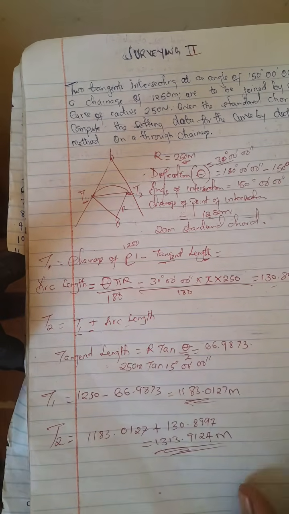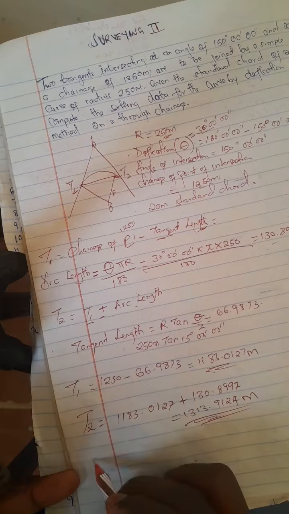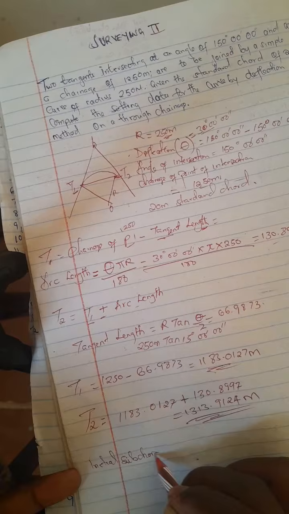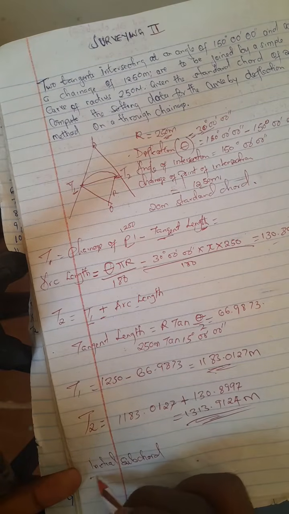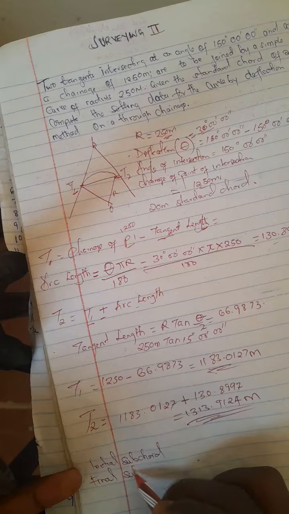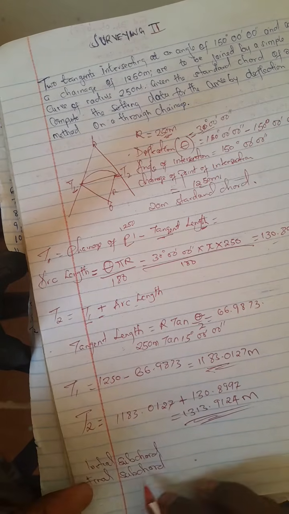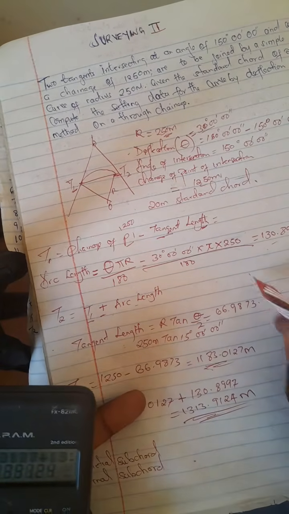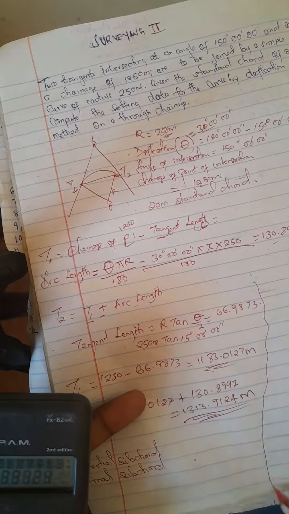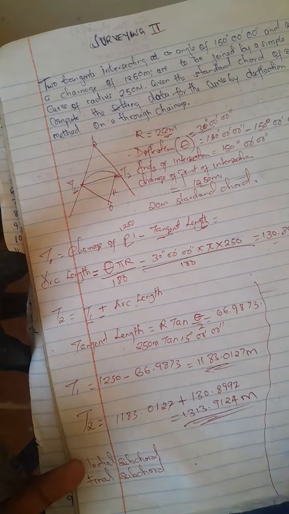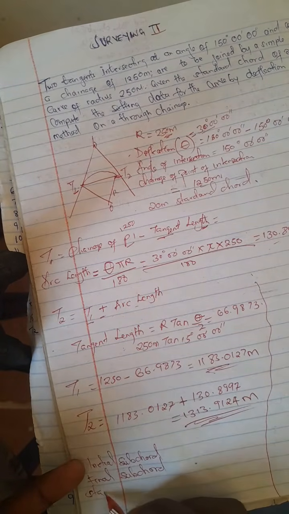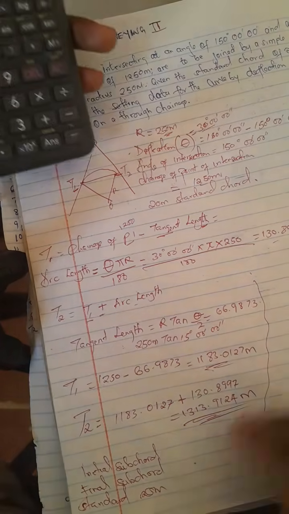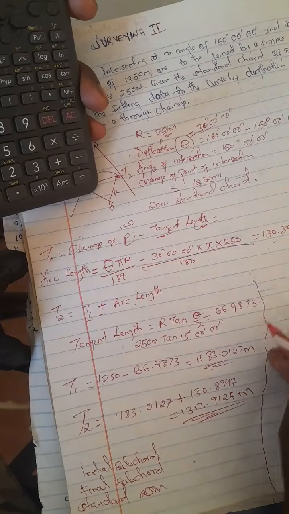Then after that, now let's get what? Initial sub-chord and final sub-chord. Yes, but before we get that, the standard subchord we have been given to be 20. Before we reach that, let's get the number of subchords that we will have.